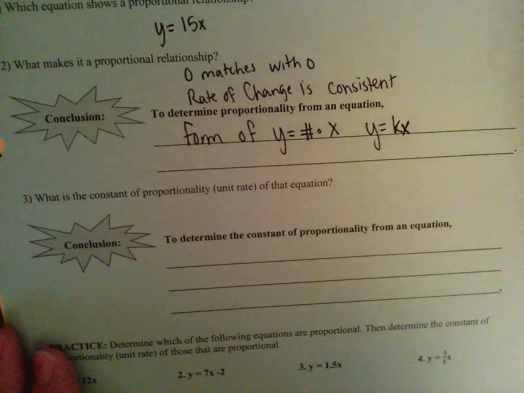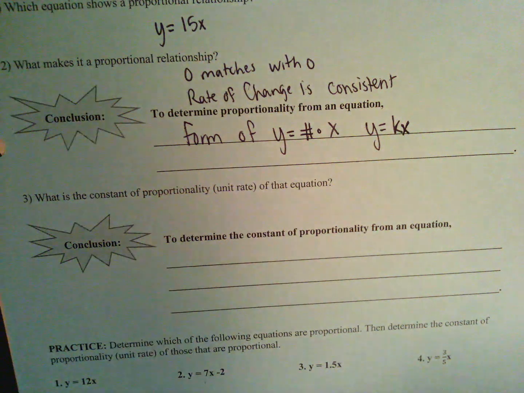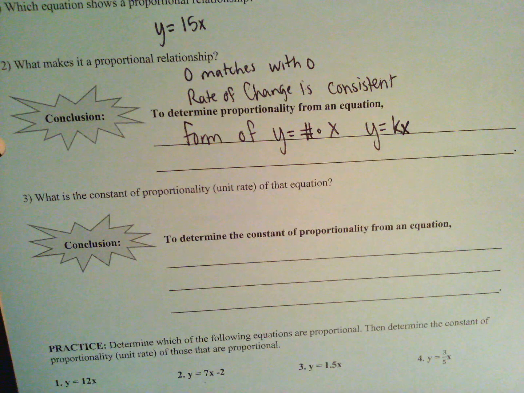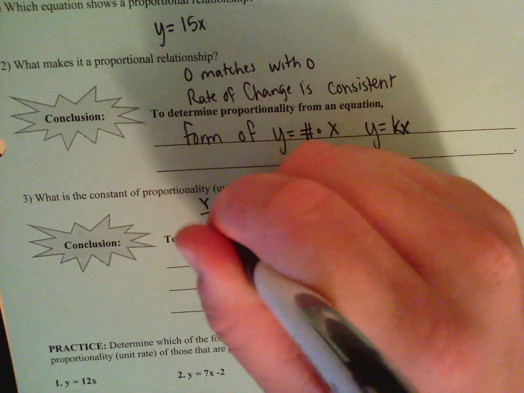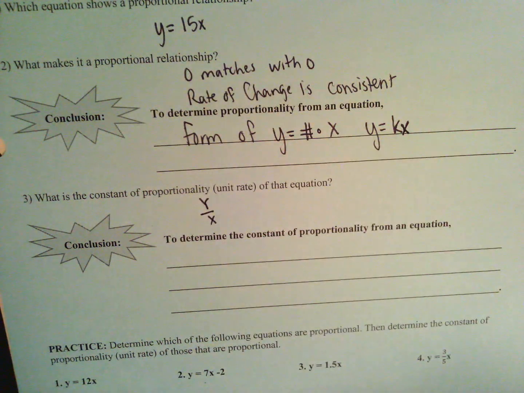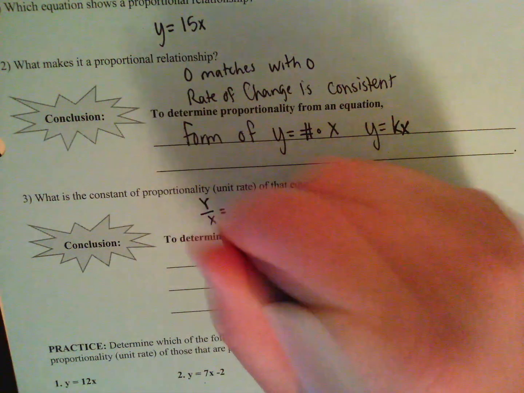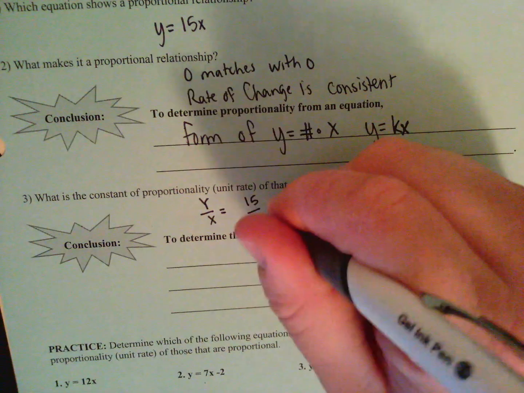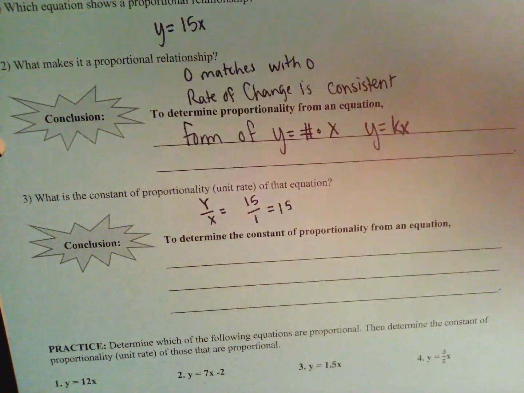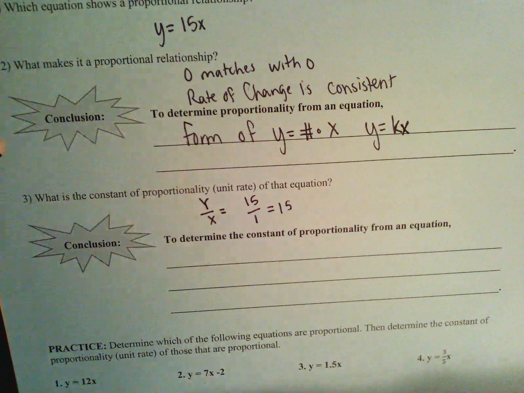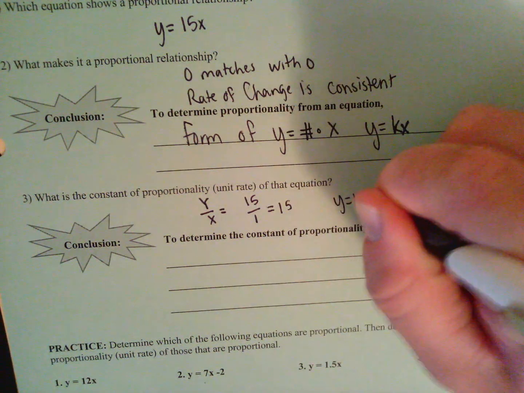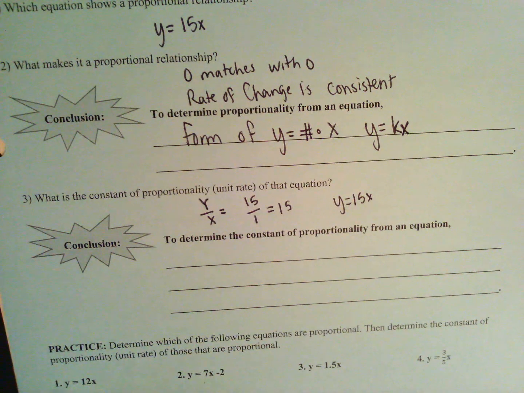What's the constant of proportionality? What is it going up by? What's the unit rate? For every 1x, what does y go up by? Well, if I look up here, all I have to do is take y divided by x here. My change in my y, which is 15. My change in my x, which is 1. 15 divided by 1 is 15. Where else do I see the 15? Well, don't you see the 15 in the equation? The equation of y equals 15x. You do. It's right there.